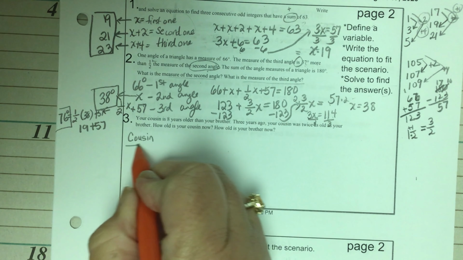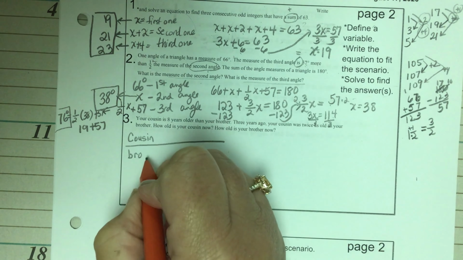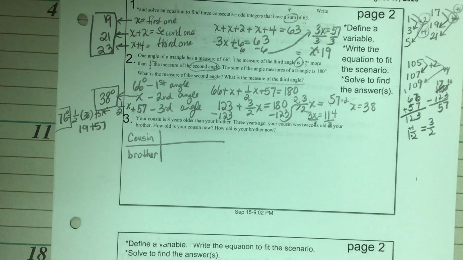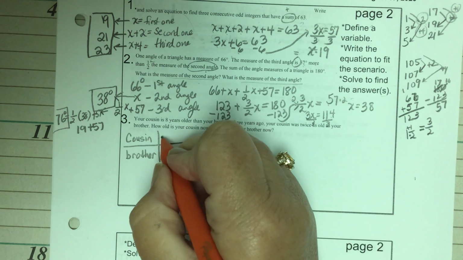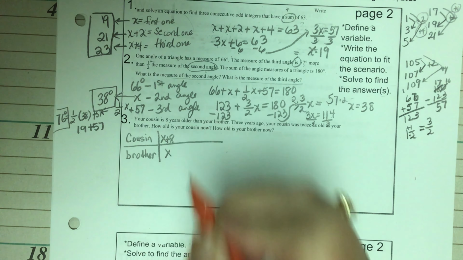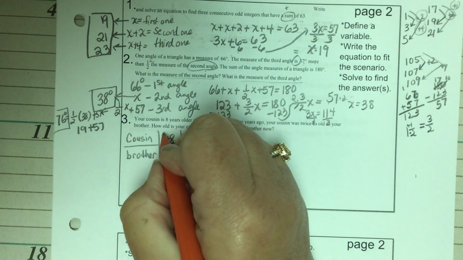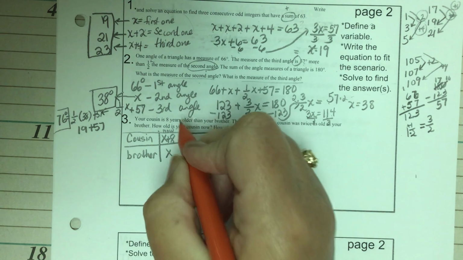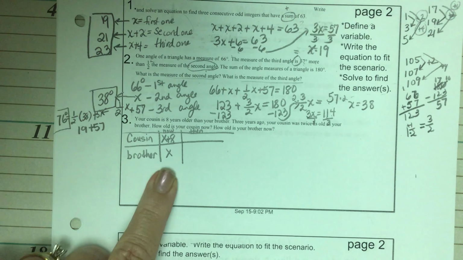You've got a cousin and you've got a brother. Your cousin is 8 years older than your brother. So you don't know how old your brother is, and your cousin is 8 years older than that. 3 years ago, so this is now, and this column will be then. 3 years ago, let's look at this one.